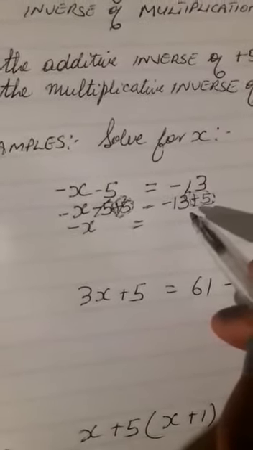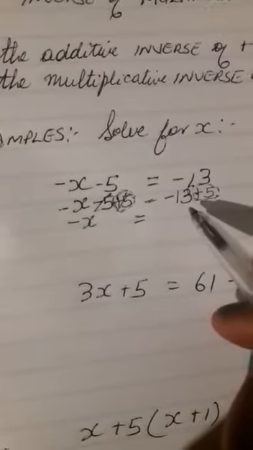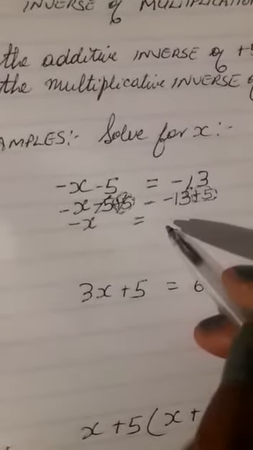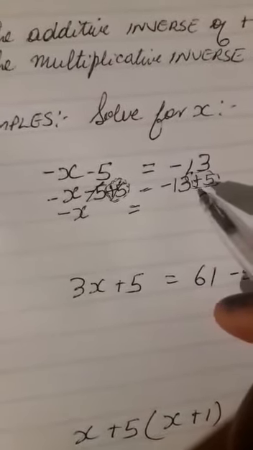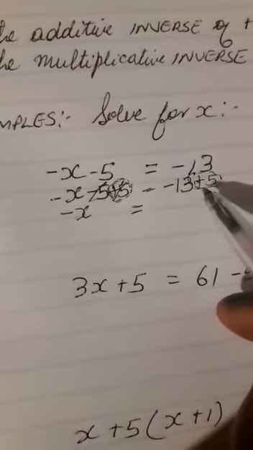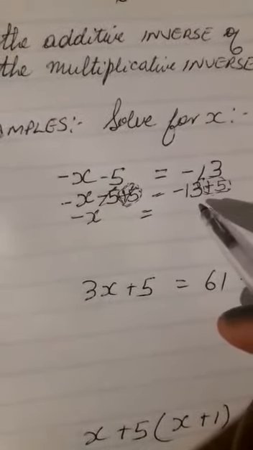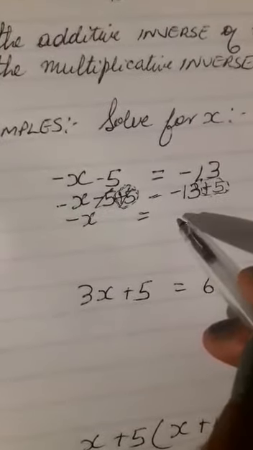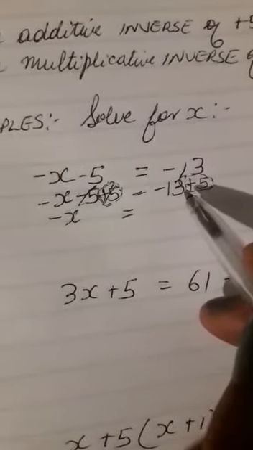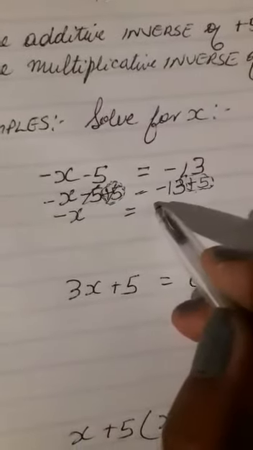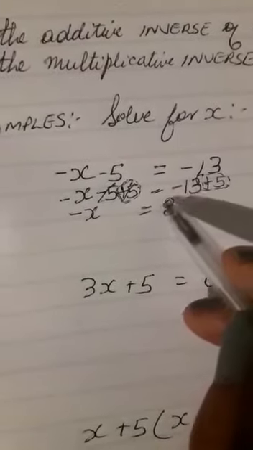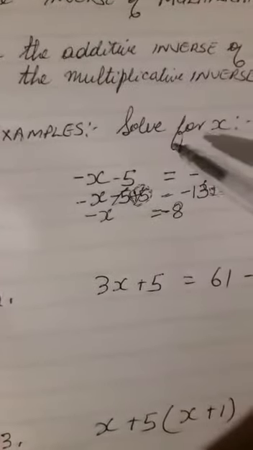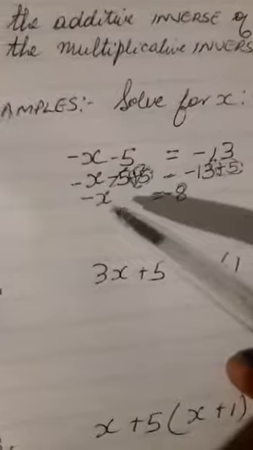You ask yourself 3 questions. How are the signs? What must I do? Which sign am I going to put to the answer? So the signs are not the same. If the signs are not the same, I said you subtract the smaller number from the bigger number and take the sign of the bigger number to the answer. So let's go. 13 minus 5 is 8. Then you take the sign of the bigger number, which is a negative sign. Remember, we were asked to solve for x, not for negative x.